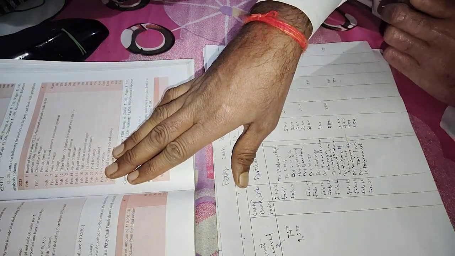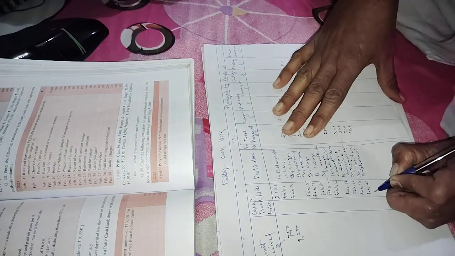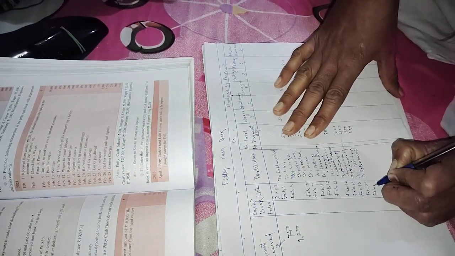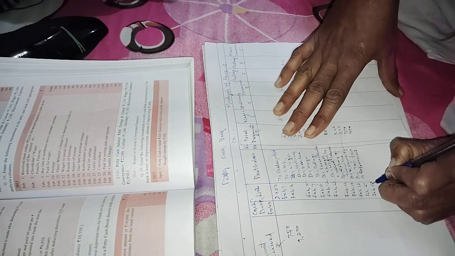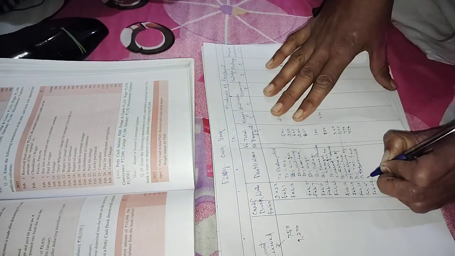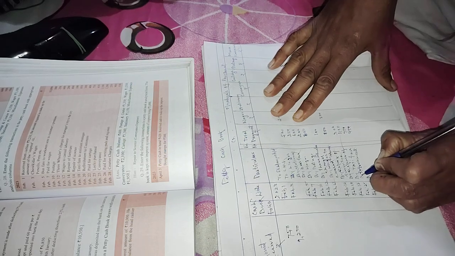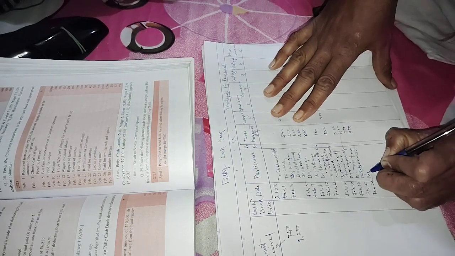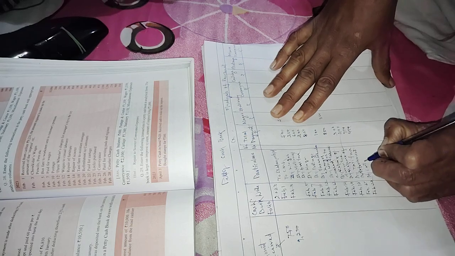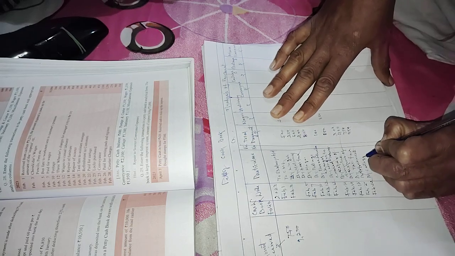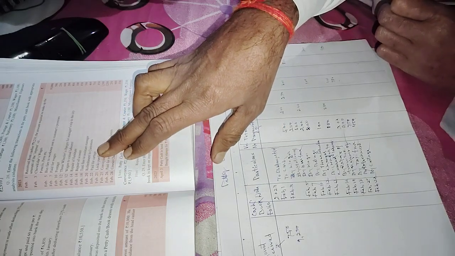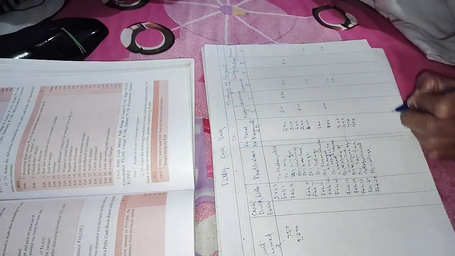Next is February 22, paid for cartage, the amount is 1500.